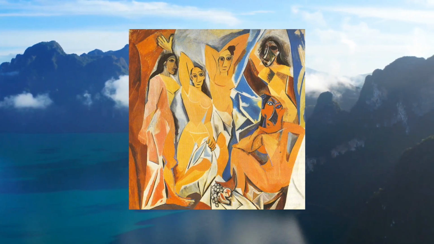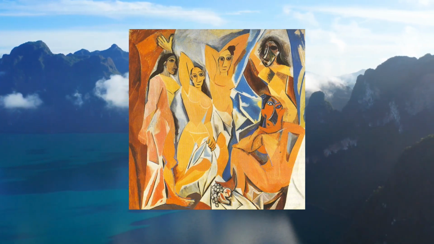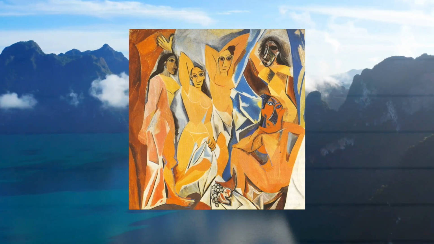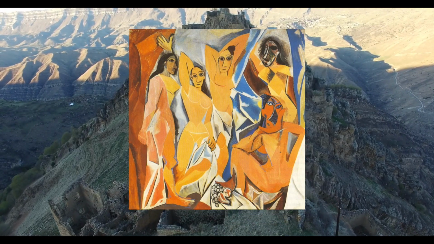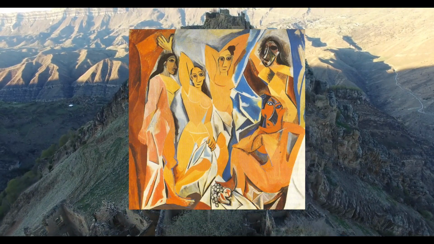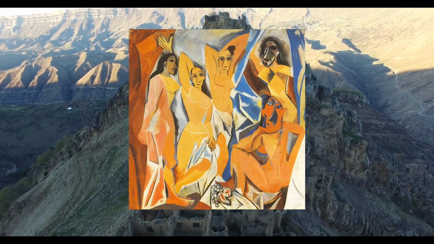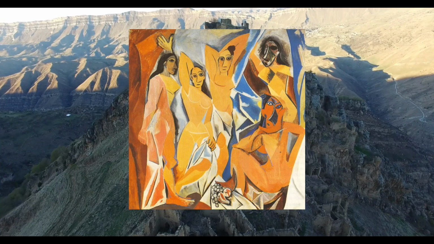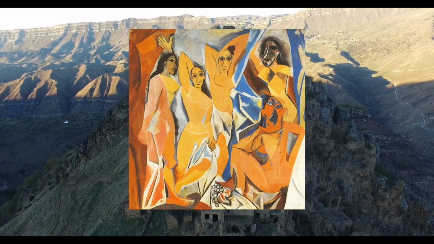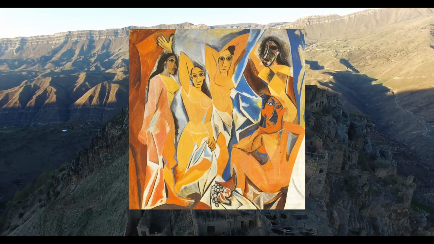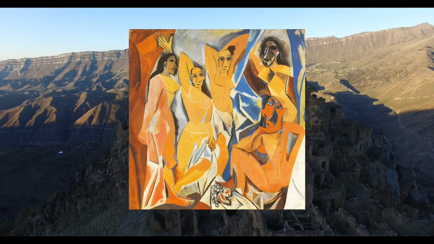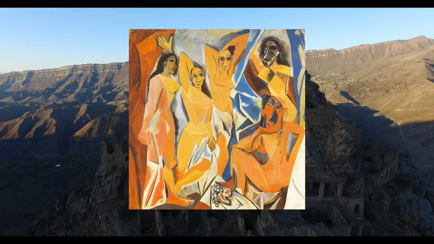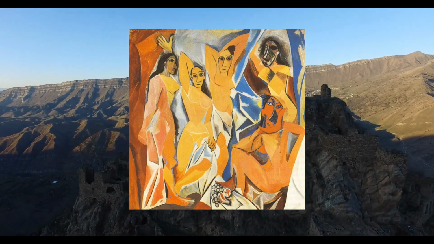What's especially striking is how Picasso incorporated African and Iberian mask-like faces on some of the women, a bold move that challenged Western ideas of beauty and representation. This painting wasn't just about 5 women in a brothel, as the title suggests. It was Picasso's way of confronting the viewer with raw, unfiltered reality.